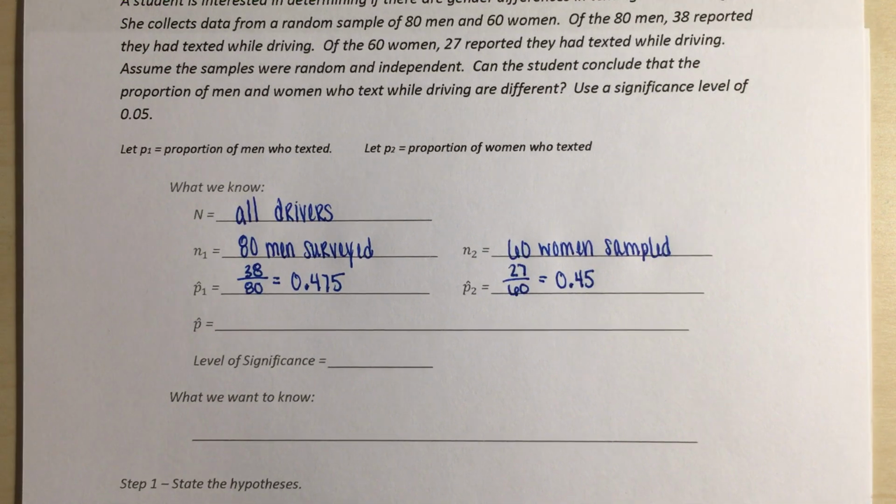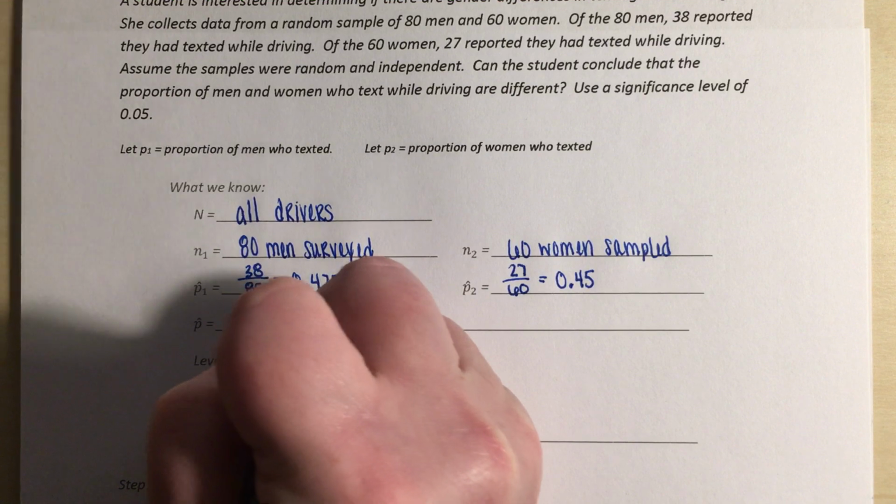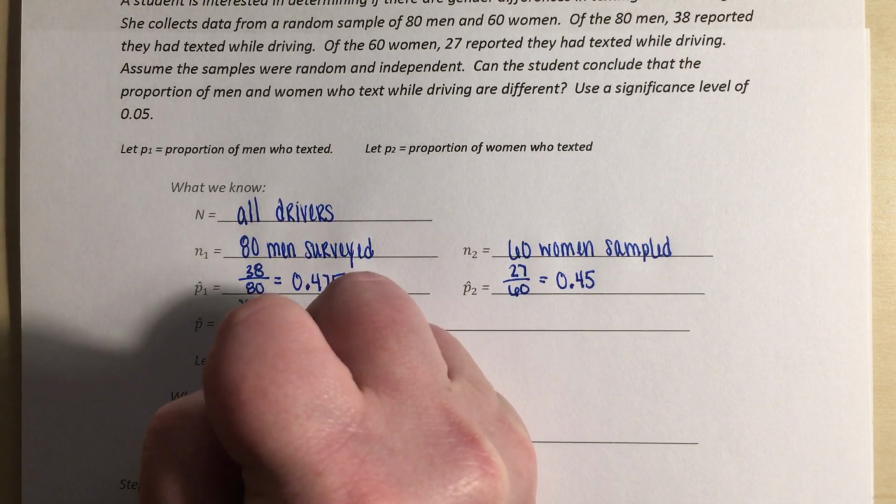Now, for this P hat without any subscripts, remember this is an average of our two different proportions. So we're going to take x1 plus x2 divided by n1 plus n2.